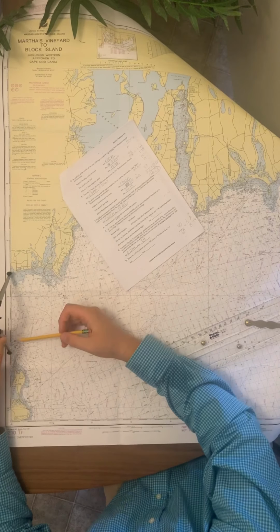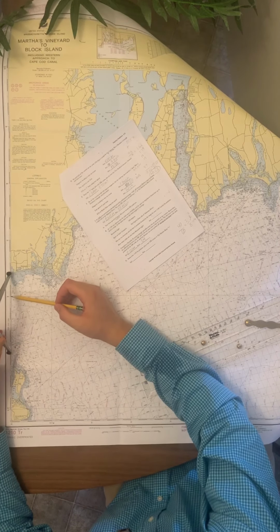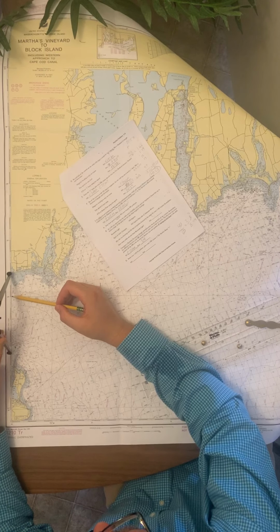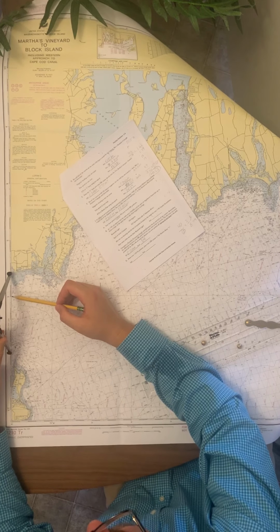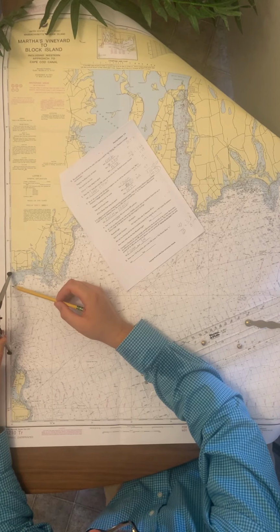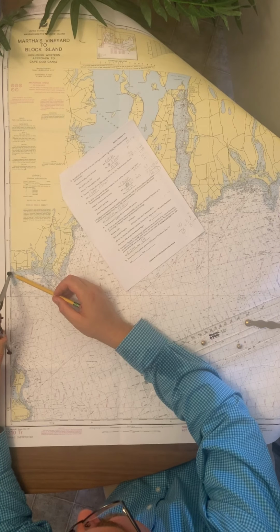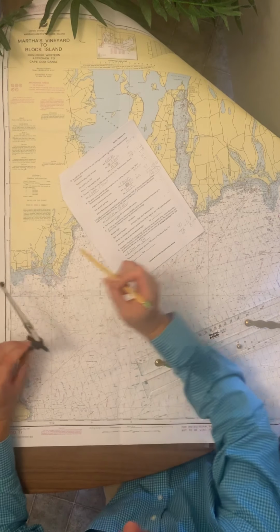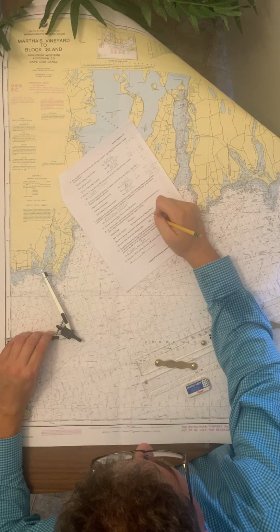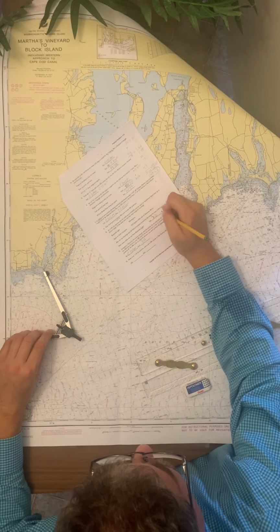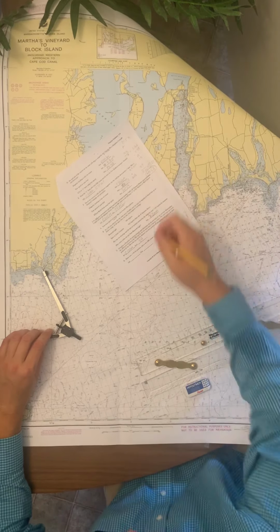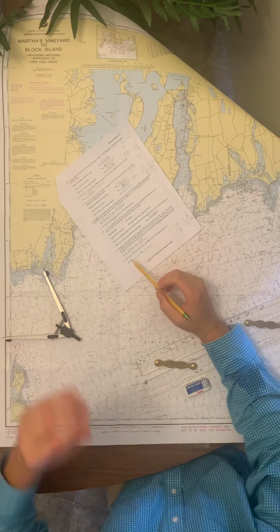Okay, so how did I get that so quick? Five is from here to here. 15 to 20 minutes is 5 nautical miles. 6 nautical miles, 7 nautical miles, 0.2. So I'm going to say this is 7.2 nautical miles.